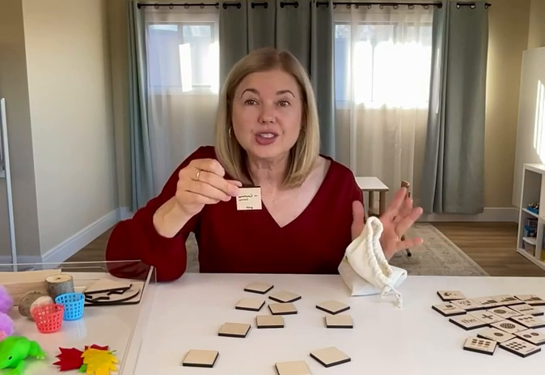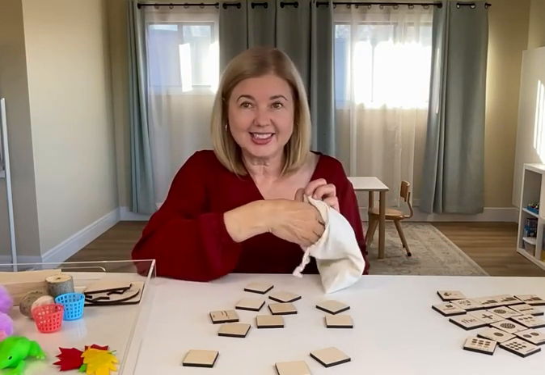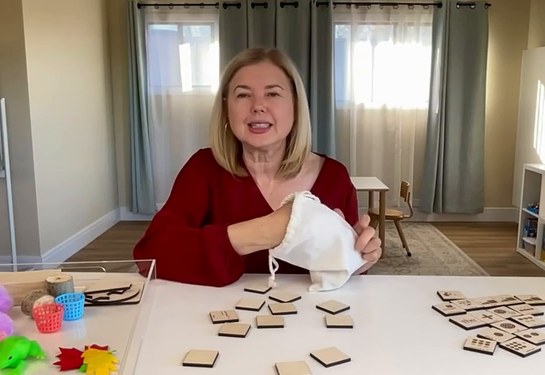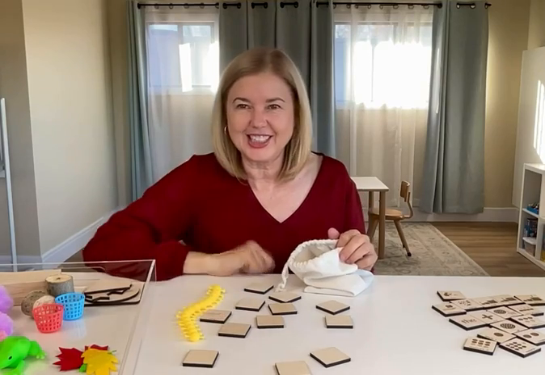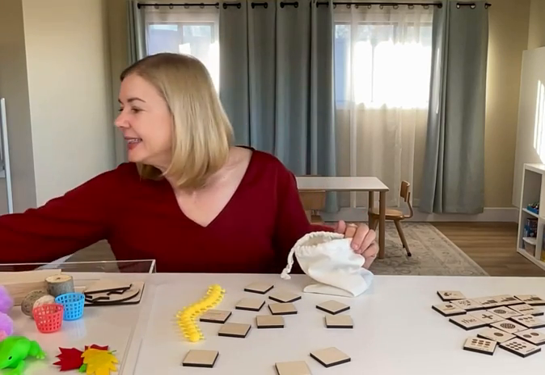Oh, long. You need to find something long. Don't look inside, just use your hands, so they're using the sensation of touch. Oh yes, good job. That caterpillar is long. So that is another way.